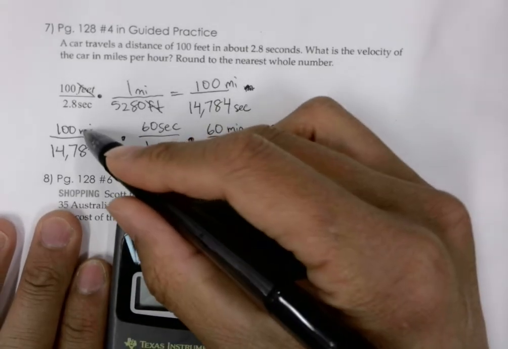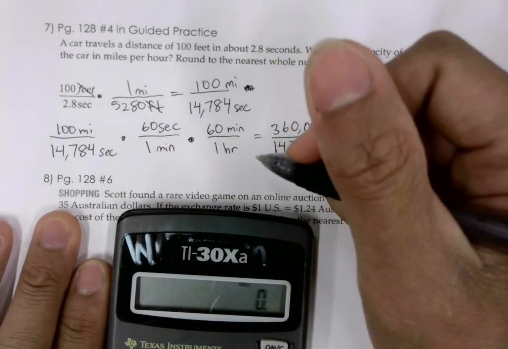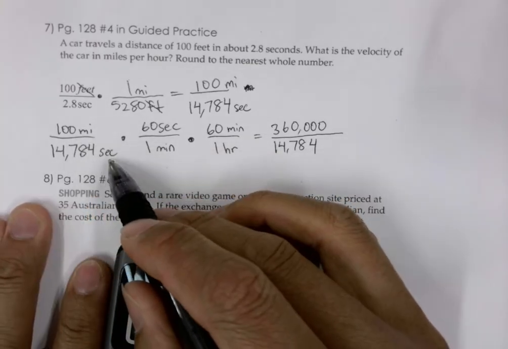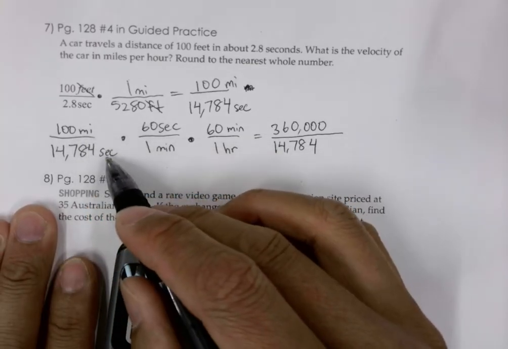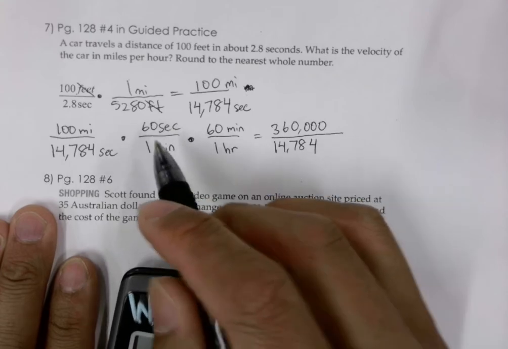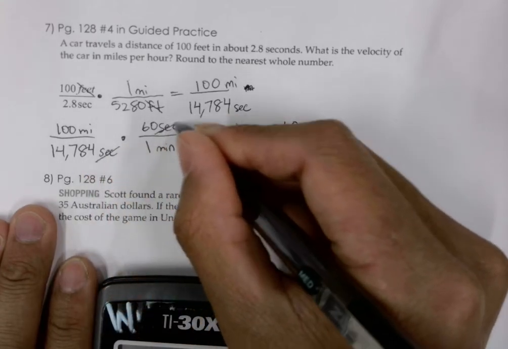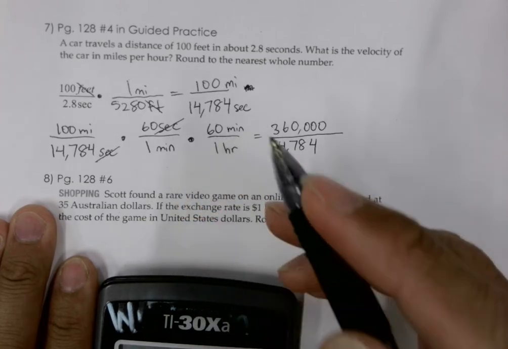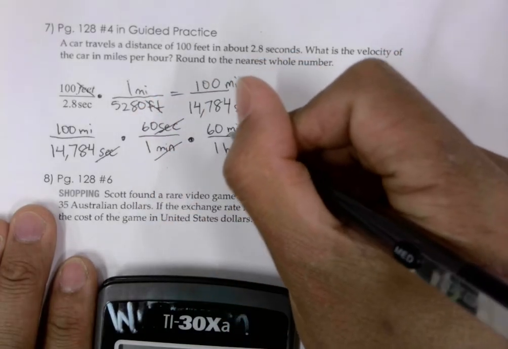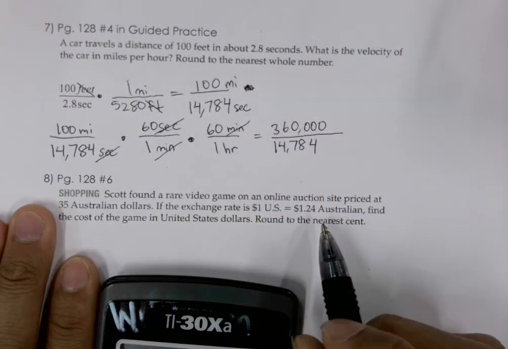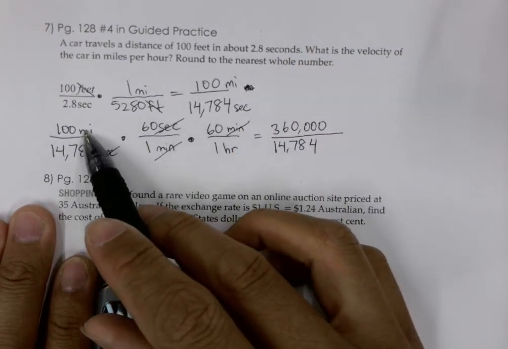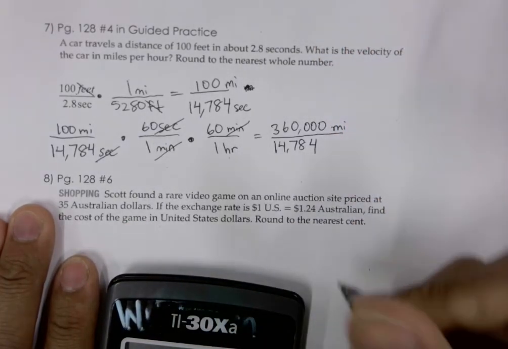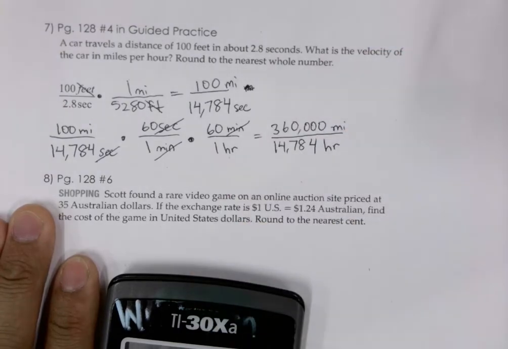We don't want to start with the miles. We want to start with the seconds, right? We have seconds in the denominator, and we have seconds in the numerator. So both of these are going to cancel out. We have minutes in the denominator and minutes in the numerator. So both of those are going to cancel out. And so what does that leave us with? Leaves us with miles over hours.